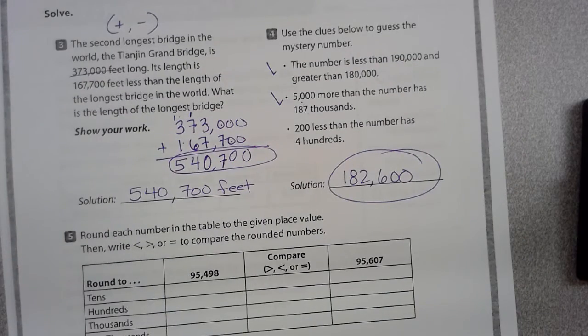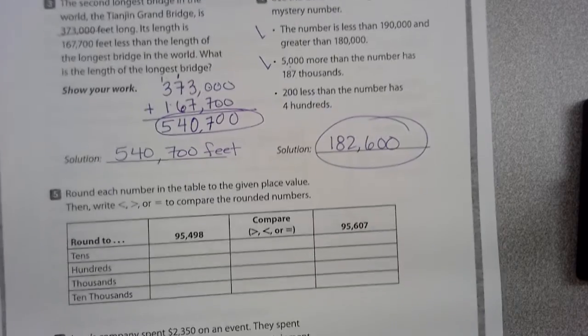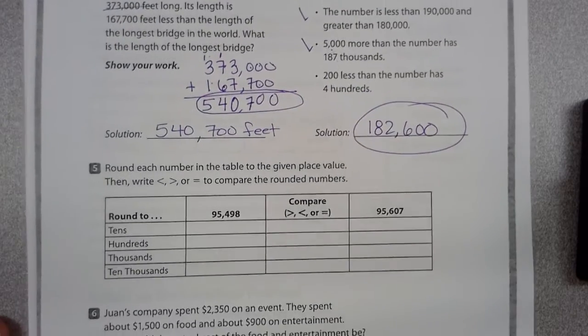We worked that one together. You have to read them carefully. And sometimes it takes me multiple times to read. So, I'm sorry.